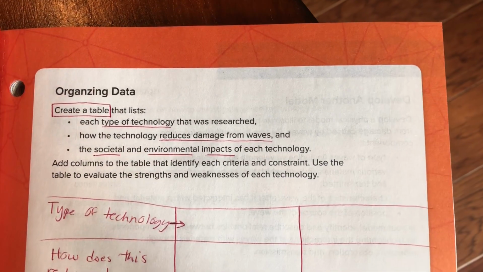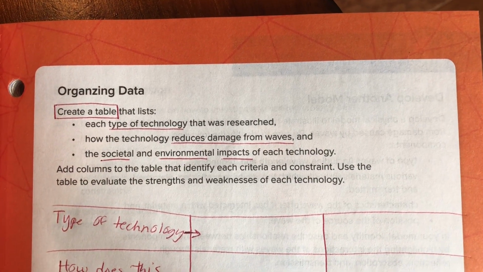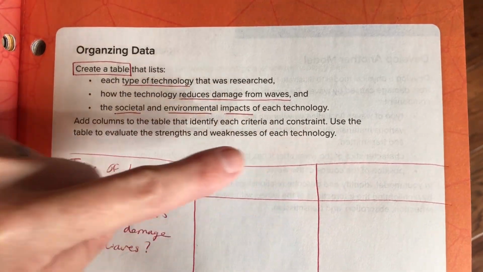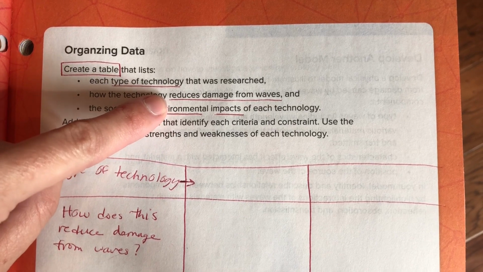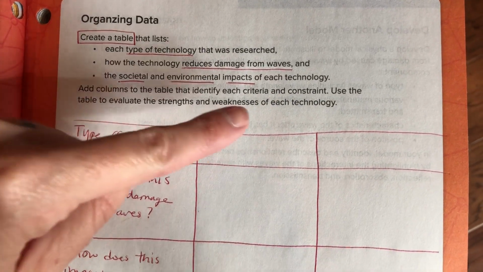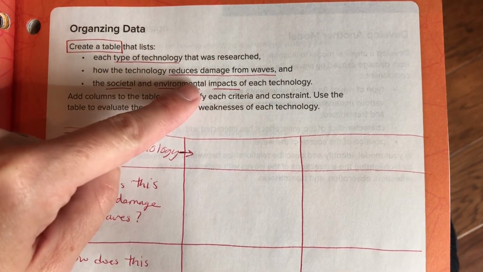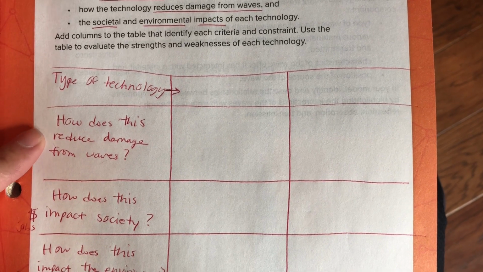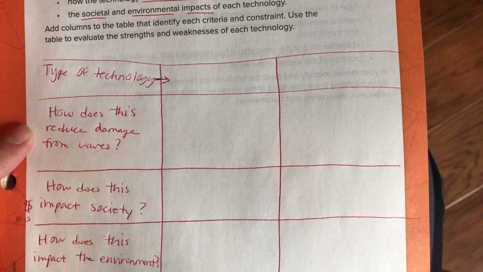Over here it says to create a table showing each type of technology that you researched. Just do 2, one here and one here, that is helping to reduce damage from waves. This is not something you have to think up, just something that's already created to help reduce damage from waves. First, describe how it reduces the damage from the waves.